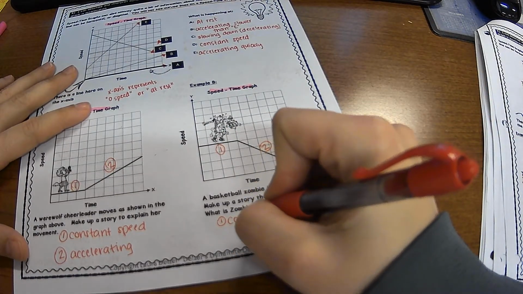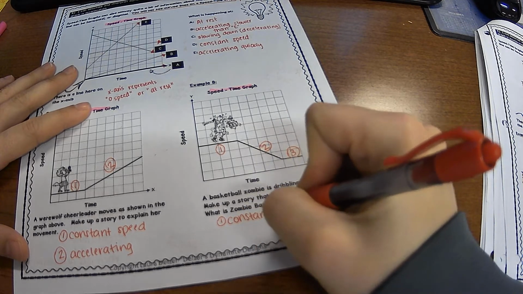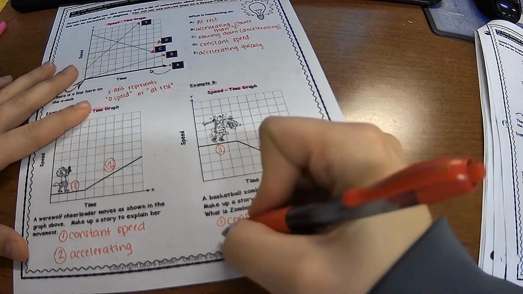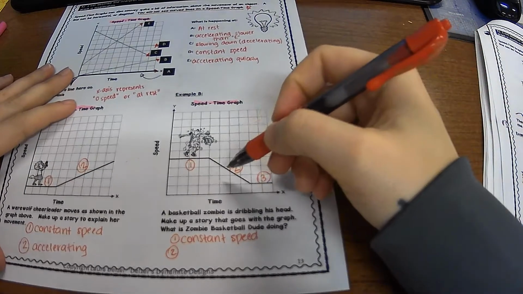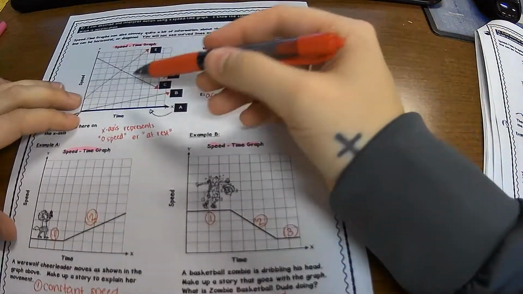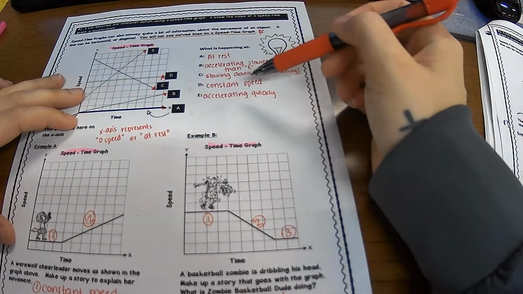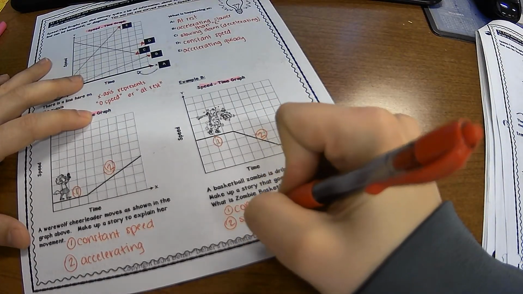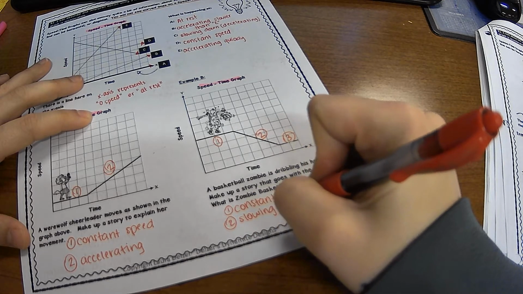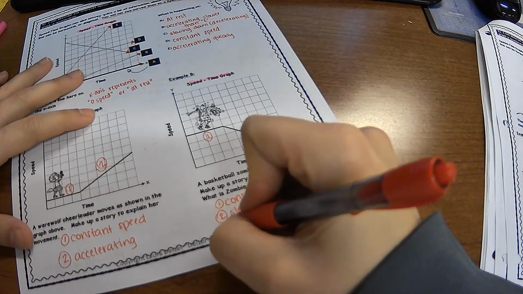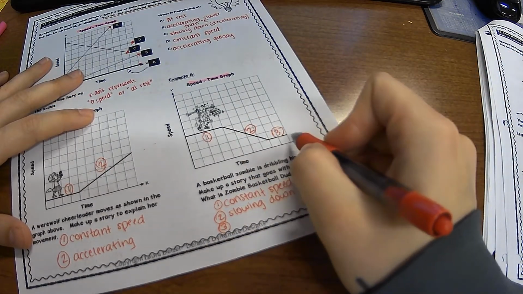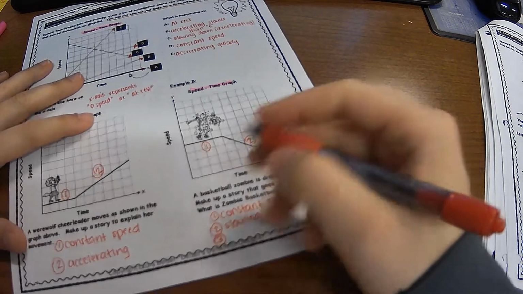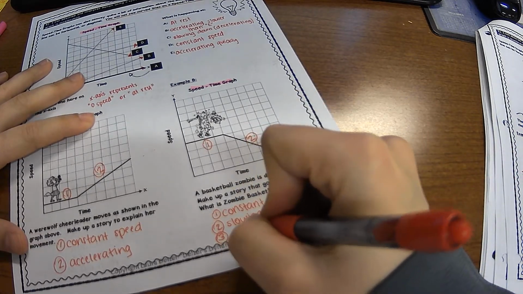So 1 is constant speed. 2 is moving down. The line up here moving down was C, and C we said that they're slowing down. So 2, slowing down. And 3, a straight line again, not on the x-axis, so more constant speed.